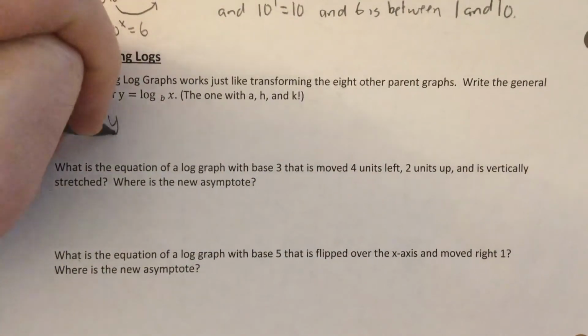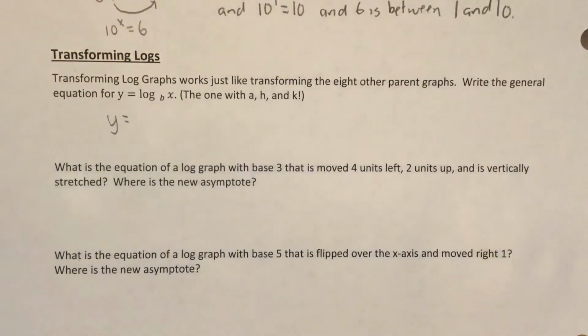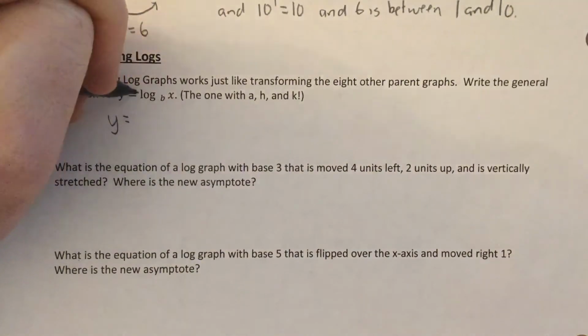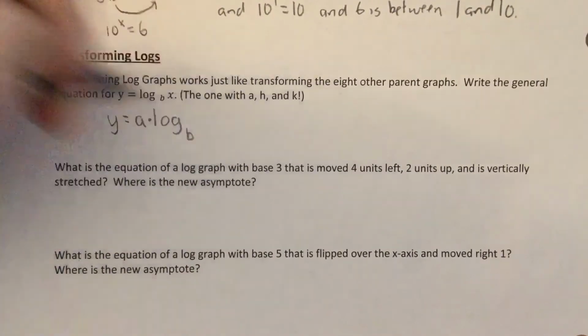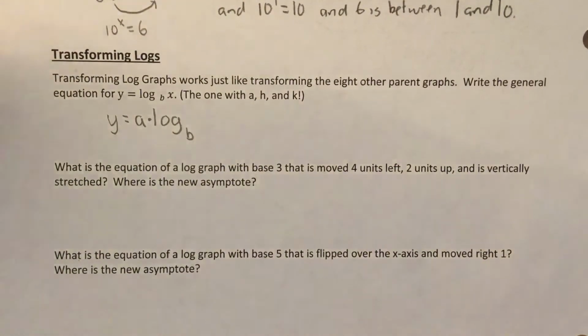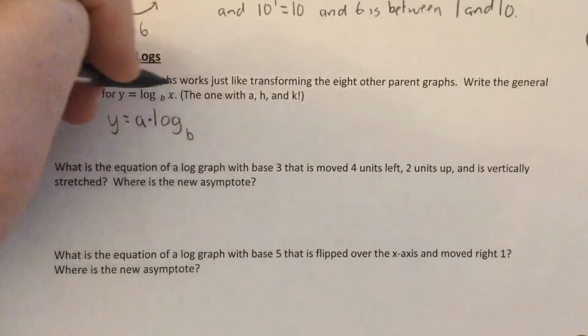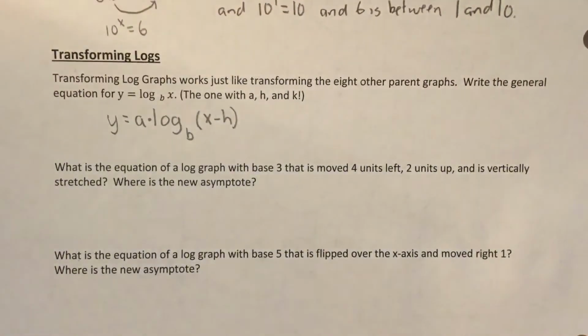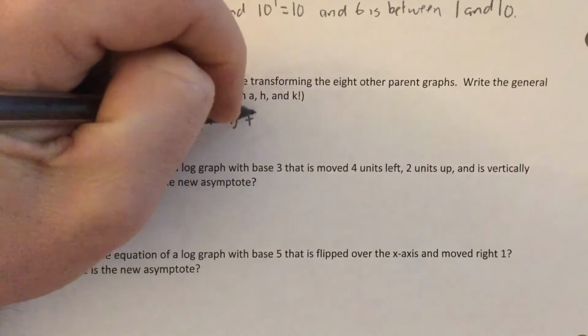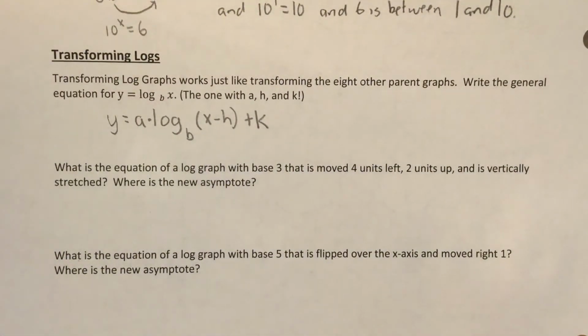So remember our general rules of this whole thing. The a always goes in the very front, and you're multiplying it. So I'm going to have an a in front times log. And this is going to be base b, because our base can be anything. Remember, the h is always with the x, and it's always x minus h. So I'm going to have x minus h in parentheses. And then our k is always out there by itself at the end, plus k. So that's our graphing equation.